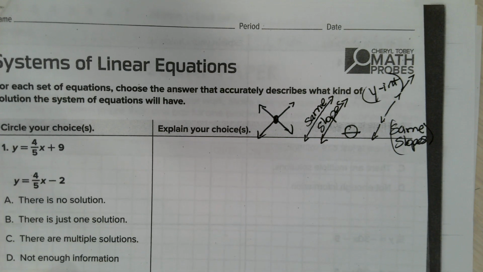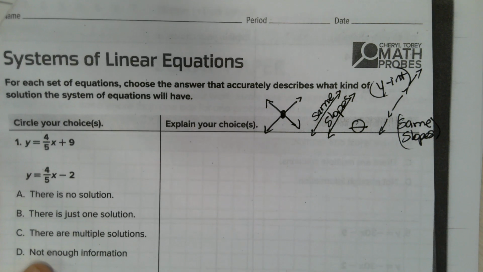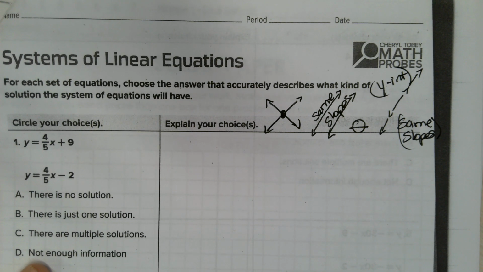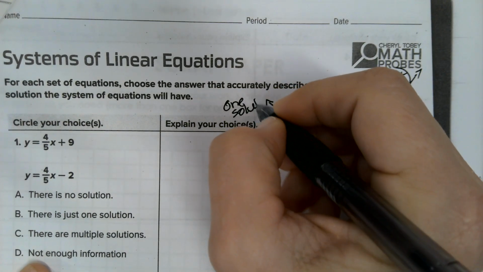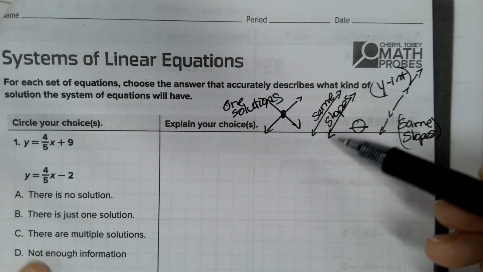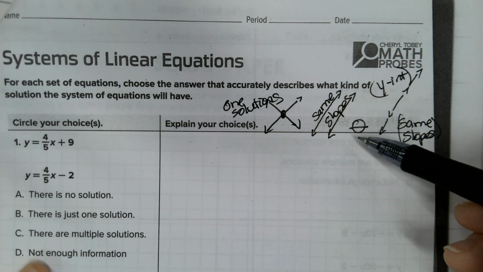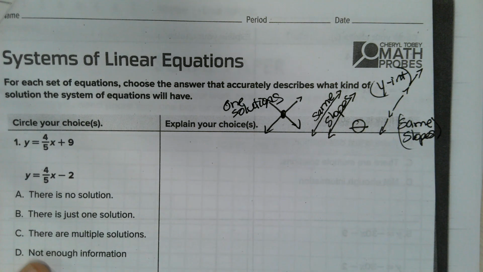So the goal here on this sheet is to be able to read the equations without graphing them and determine what kind of solution you have. Do you have one solution where they're going to intersect? Are you going to graph parallel lines, where that's no solution, or are you going to graph the same line?